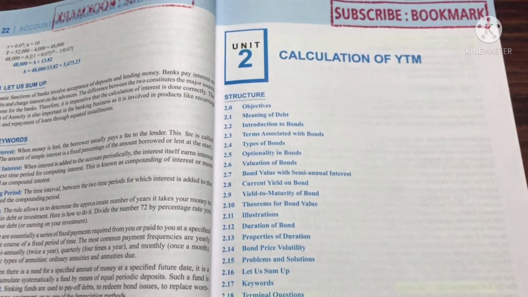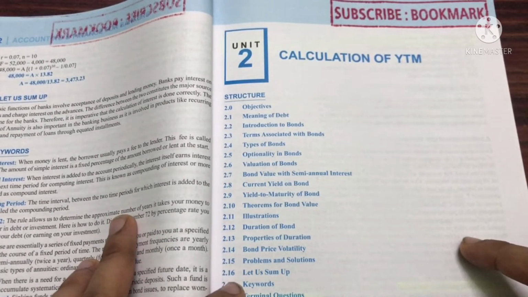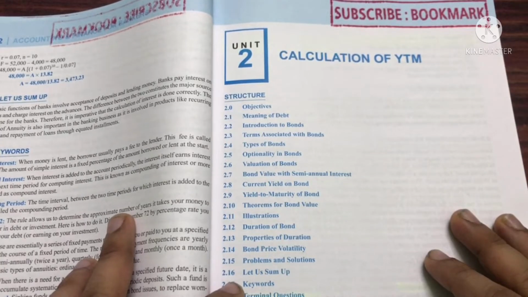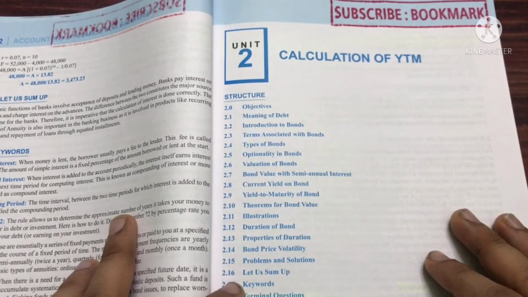Hello guys, in the last video we discussed unit 1, annuity. It is a very important topic which is asked in CAIIB in ABM, Advanced Bank Management. In this video we are going to see unit 2, calculation of YTM. This one is also very important, which is asked in BFM, Bank Financial Management, in CAIIB.